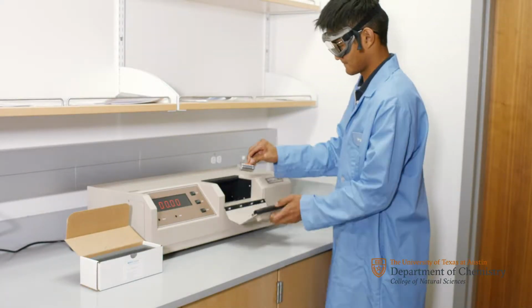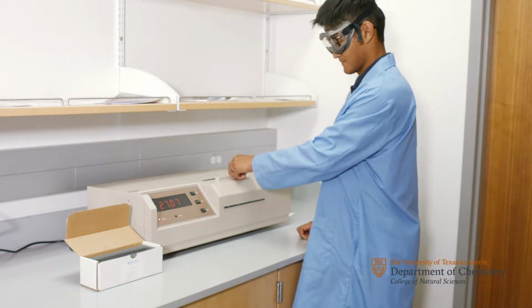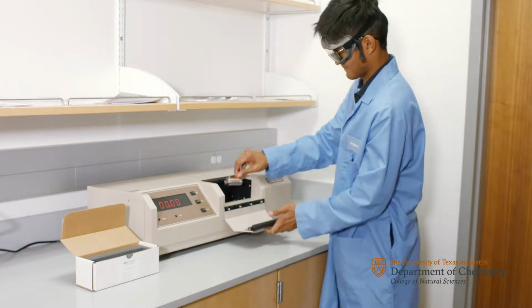Obtain the optical rotation for the D and L carvone oils using the polarimeter. Remember to record the degree of rotation for each enantiomer in your notebook.